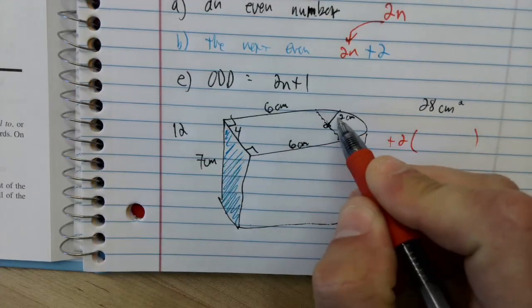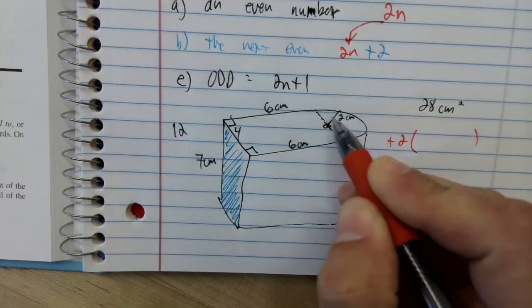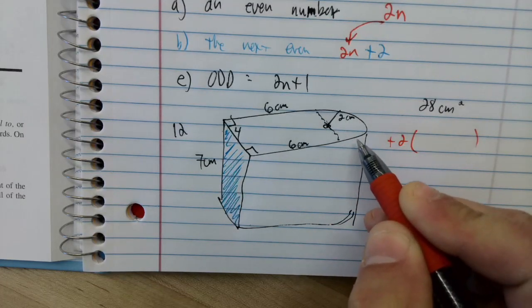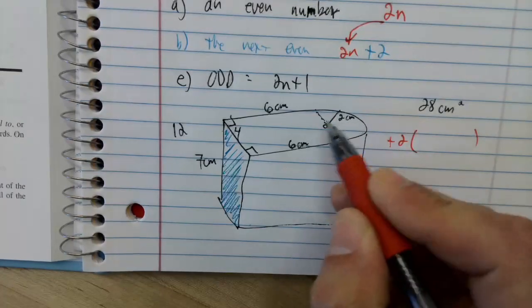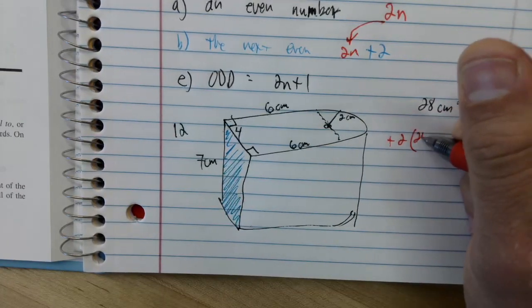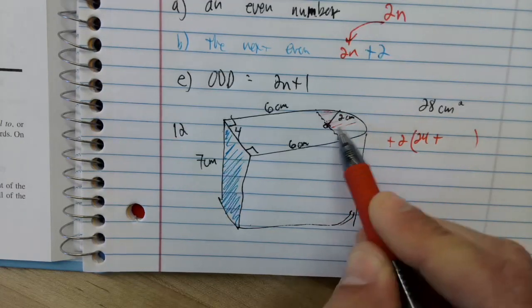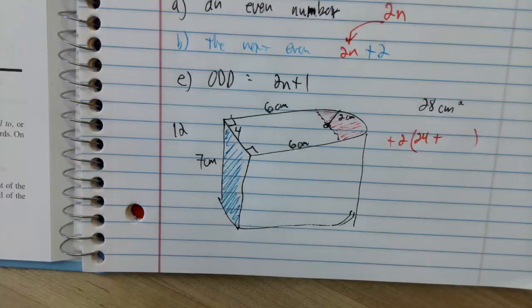So I'm going to split this up into a rectangle and then a half circle, right? Rectangle and a half. That rectangle has dimension 6 by 4, so 6 times 4, that's 24. And then what about this stuff here? This half circle. How do we find the area of that?